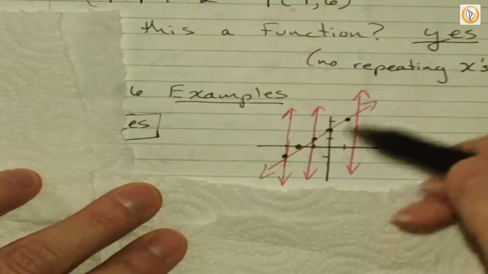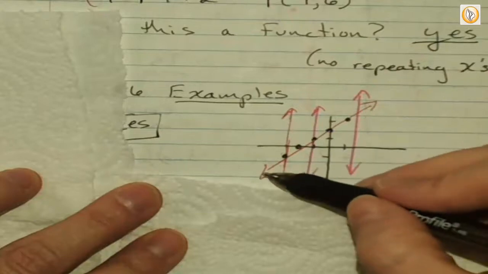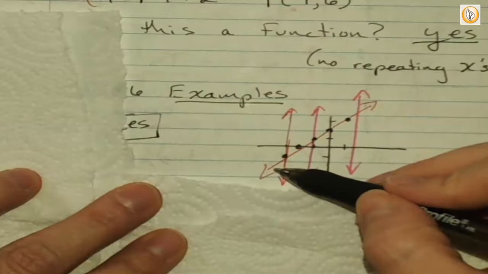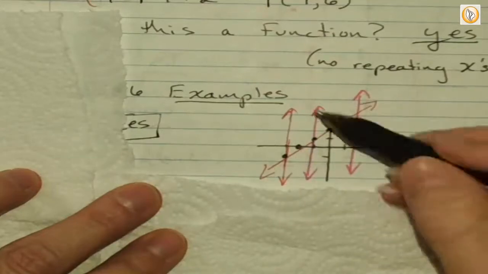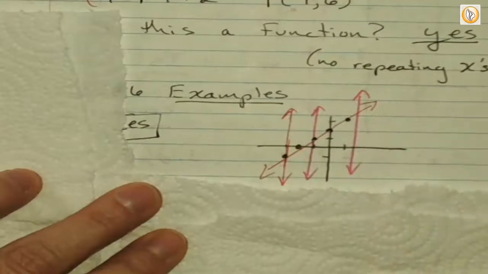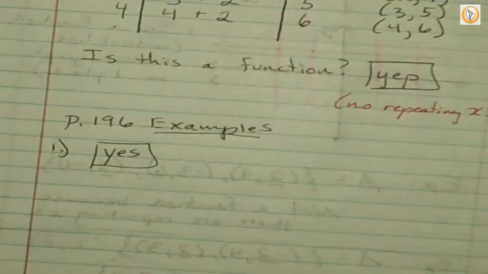And the lines have to be vertical, by the way. Wait, then why'd you draw horizontal earlier? I haven't. On the graph, all the pink lines have been straight up and down. That's okay. I'm glad you asked, because I don't want you sitting there confused. Does everyone see that? All right, cool. Number 3.